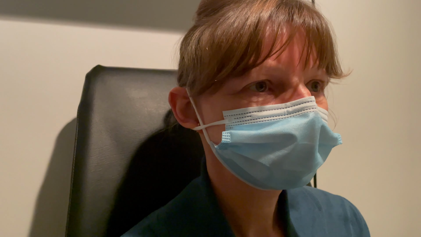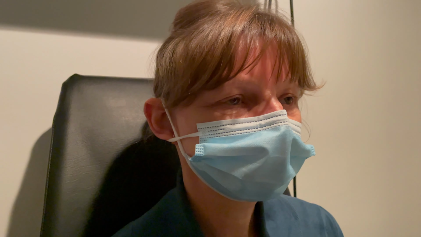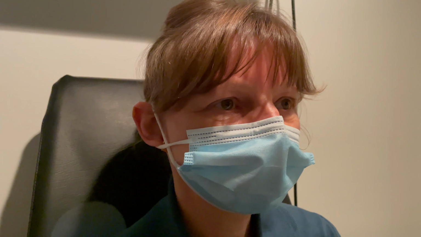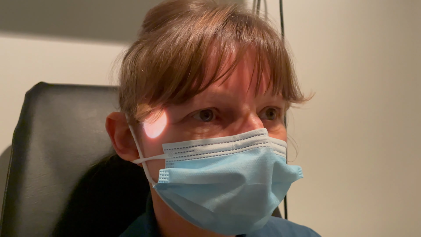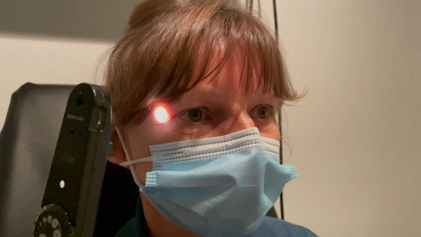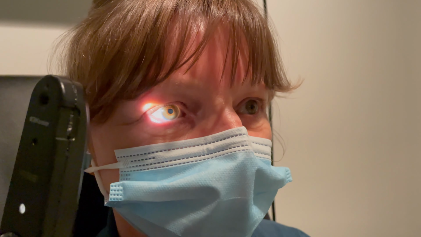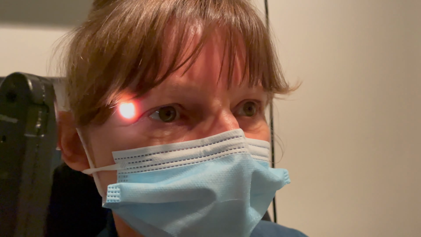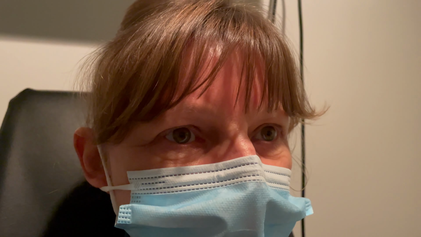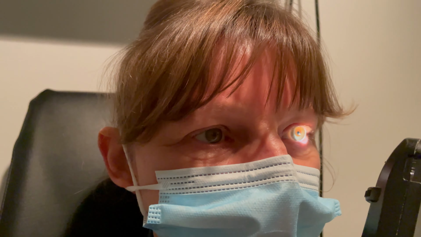In ophthalmology clinics, this is typically done with an indirect ophthalmoscope, but in this setting I'm going to use a direct ophthalmoscope. So the first thing I'm going to do is check the direct light response in the right eye, which is present, and then doing the same thing, I'm going to look at the consensual light response in the left eye, which is also present. I'm going to then repeat the same thing for the other eye.